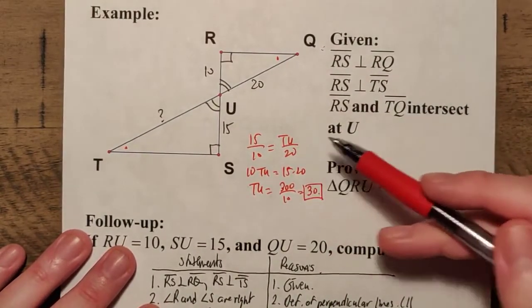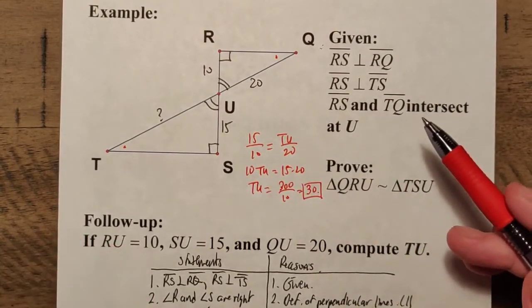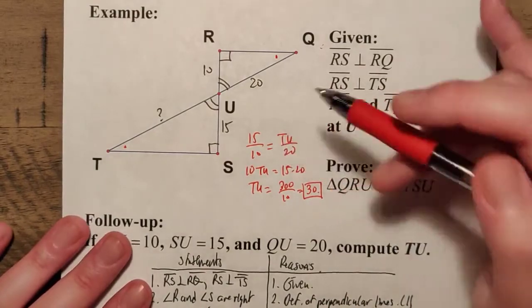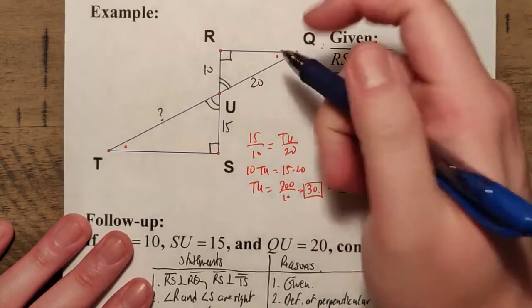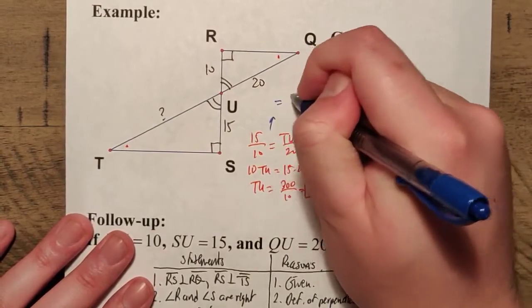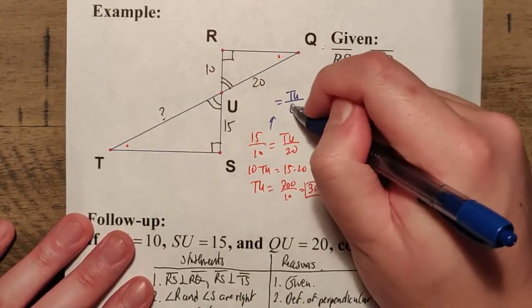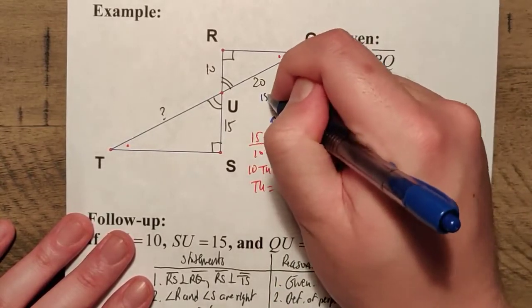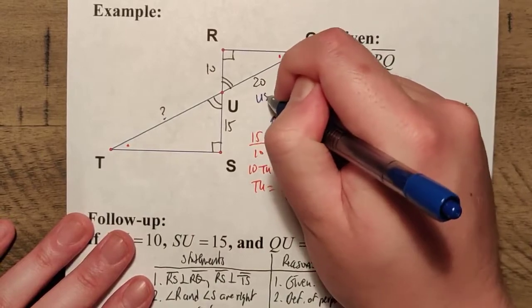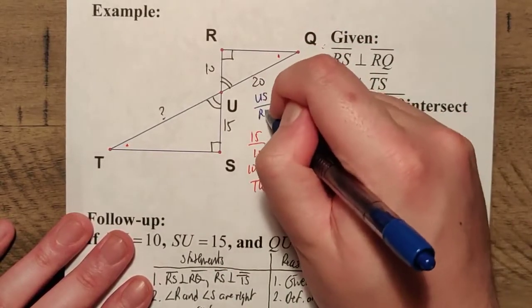Now, I want to go back to this here, right? Because we have 15 over 10 equals t over 20. So we knew those things. Now, if we go back and take a look at what's going on here, this we can rewrite in terms of the segments. So, for instance, we know TU's up here. In this case, 20, that's QU here. And US is 15, and that's U. So I can write this as US here. And 10 in this case is RU, right?